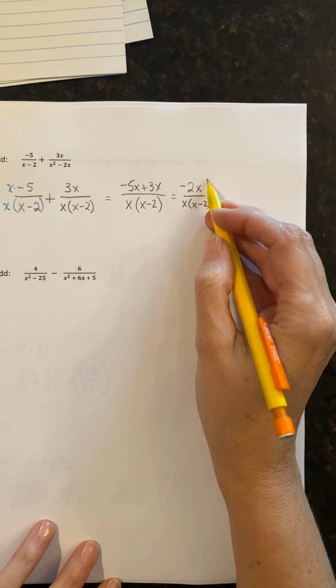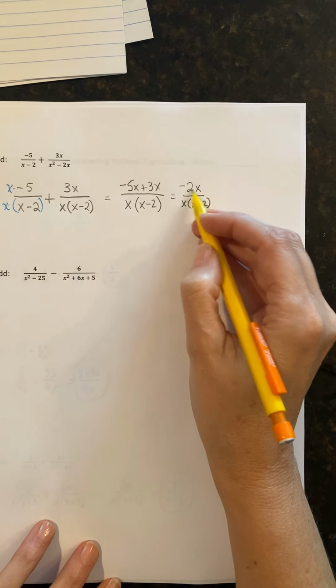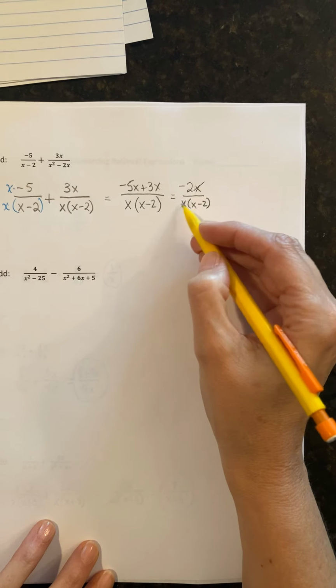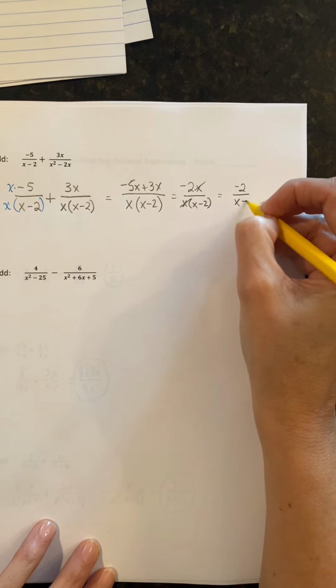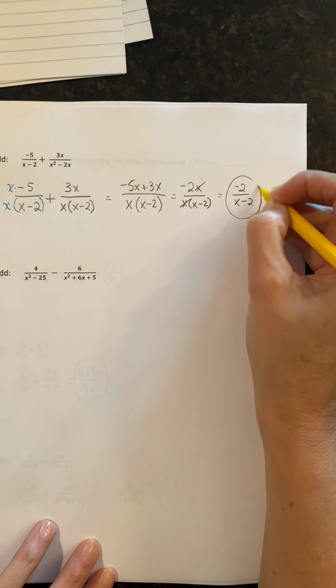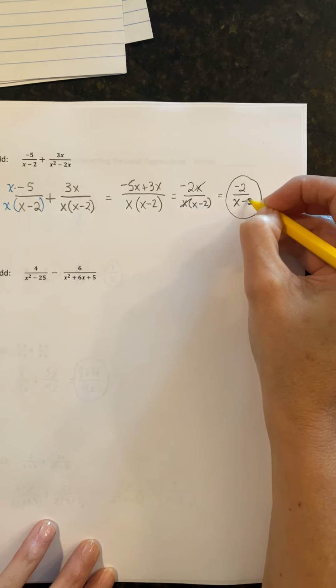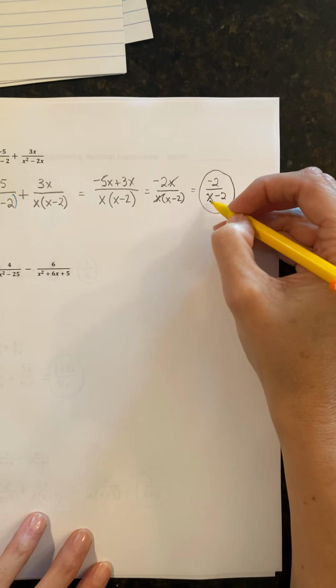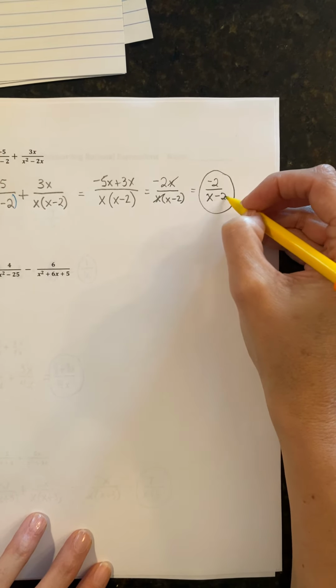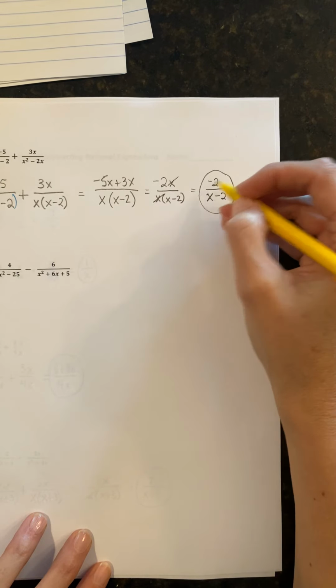Once you get to this step, you can cancel. Because see, these are multiplied and these are multiplied. So you can cancel those x's. Negative 2 over x minus 2. You cannot cancel those negative 2's. You can't, because this is an x minus 2, and you can't take part of that away.